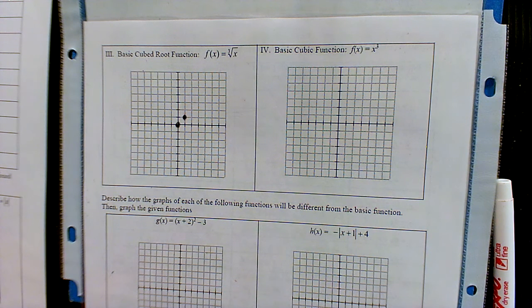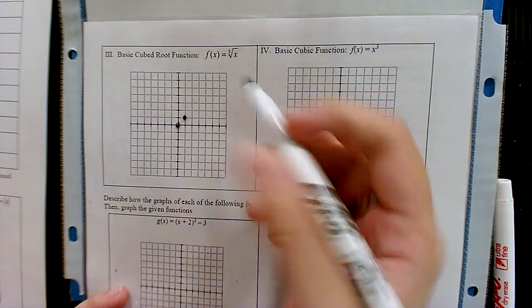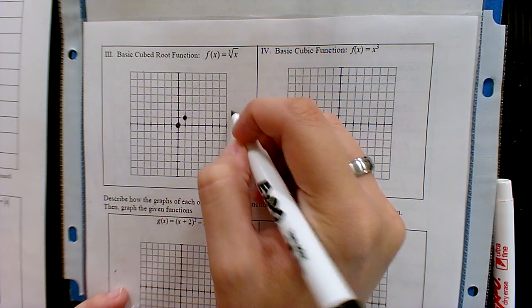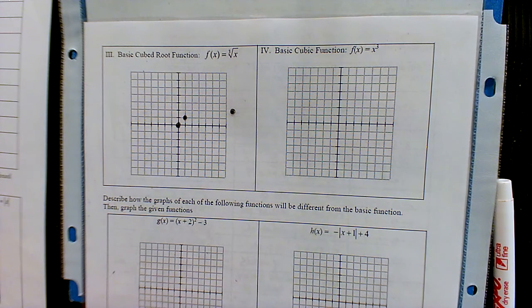Probably some ugly decimal, right? Okay, if we tried to plug in 3, that would probably be an ugly decimal too. Same with 4, same with 5, yeah. We can do 8, right? 2 times 2 times 2 is 8. So if we were to plug in 8, 1, 2, 3, 4, 5, 6, 7, a little off our graph, that cube root would give us 2.